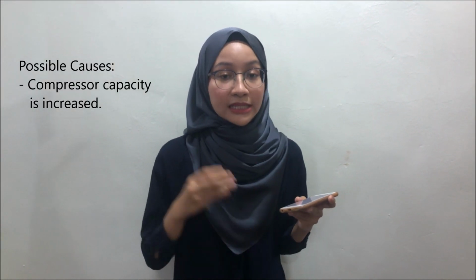And the last guide word for the process parameter of flow is more. The deviation is more flow. More flow occurring at the absorber column is due to the compressor capacity being increased to its maximum. It will lead to flooding in the column and also changes in the output quality.